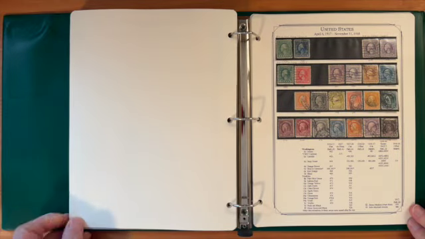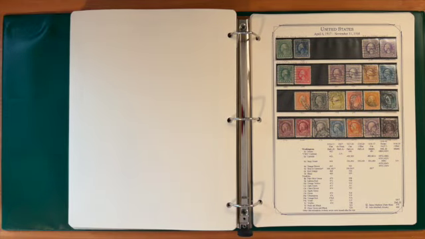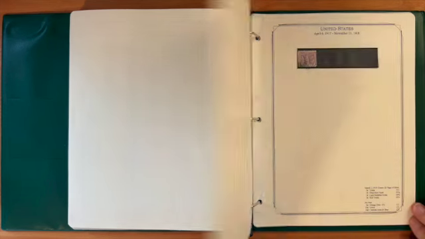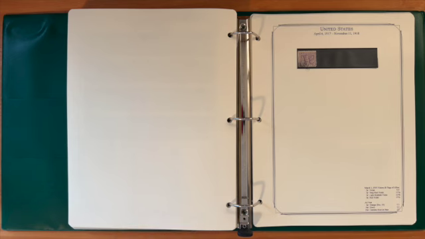The Washington Franklin stamps were the issues in use by the U.S. during the war. There's no need to cover these in any more detail than we have in the past. I've put this page in sort of as a placeholder.